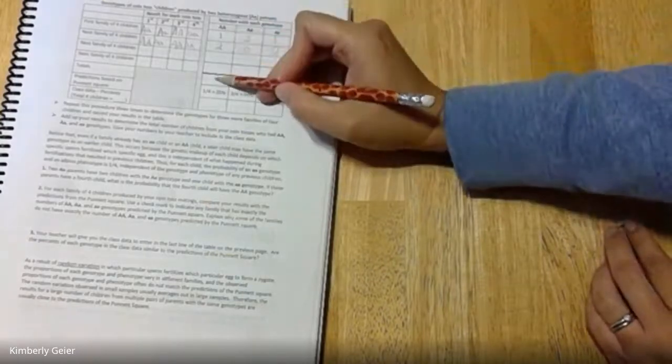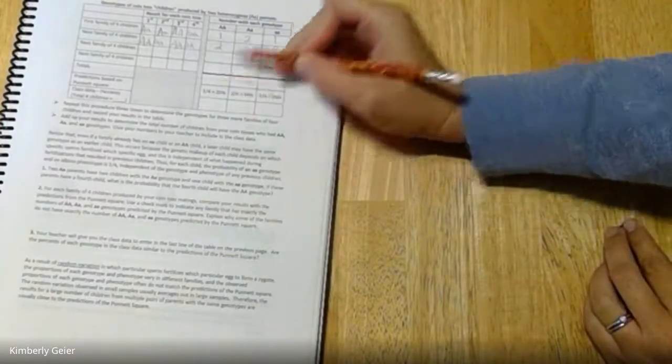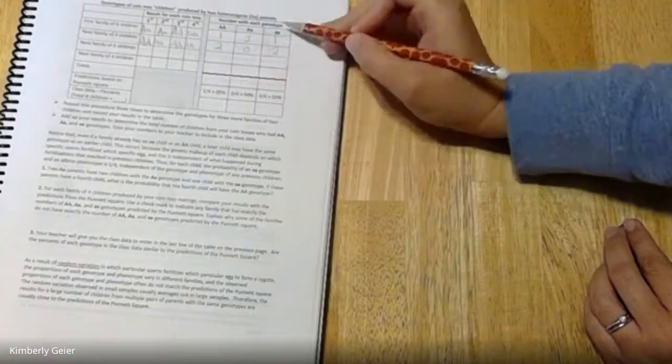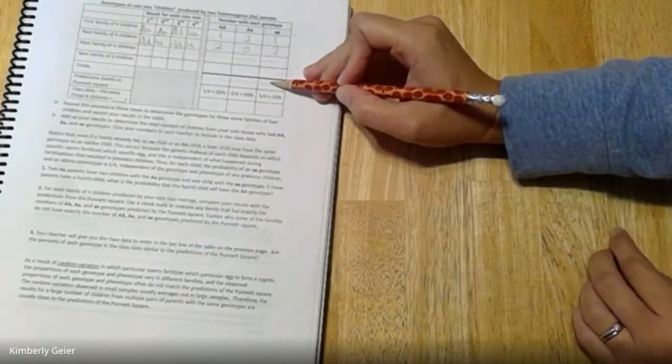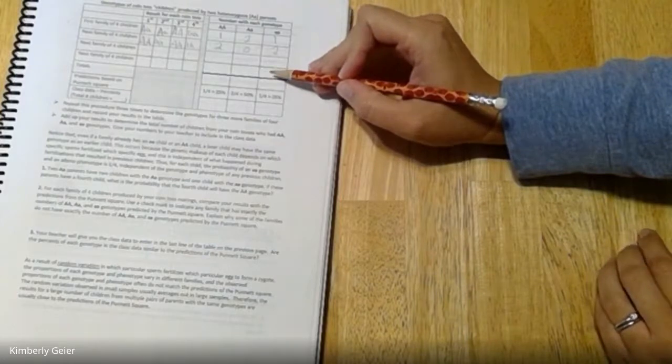So you continue doing this with your other 2 families, and then you're going to total them up. So how many big A's did you get? How many big A, little a's? How many little a, little a's? And figure out your percents.